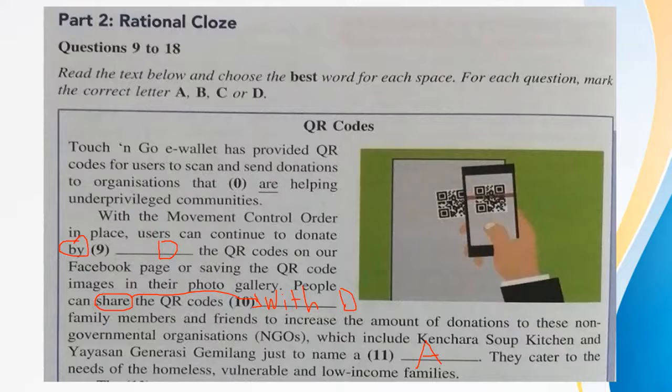Like I cannot change your name, isn't it? Let's say you are Nicholas Law. I cannot change your name to Nicholas Lee. So it is a fixed expression. It's already fixed, so don't change. Stick to A. They cater to the needs of the homeless, vulnerable, and low-income families.